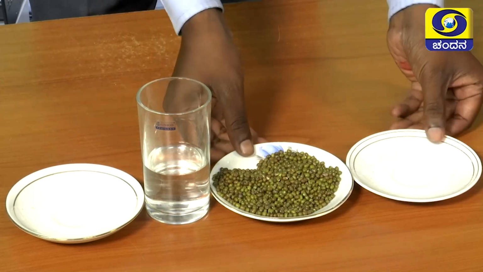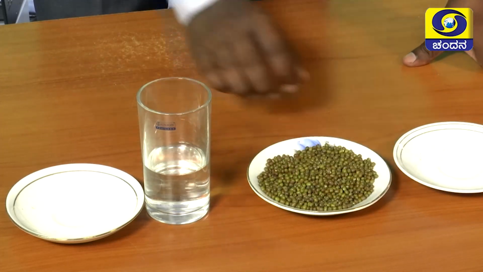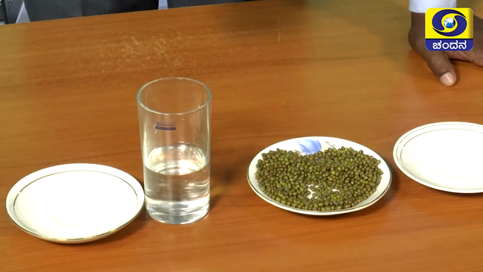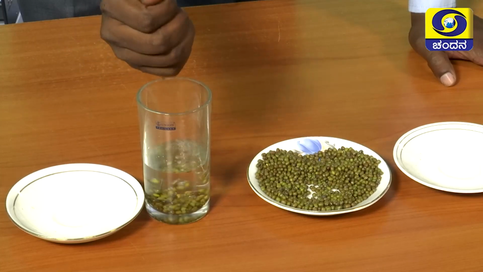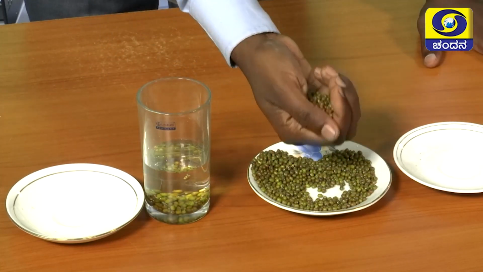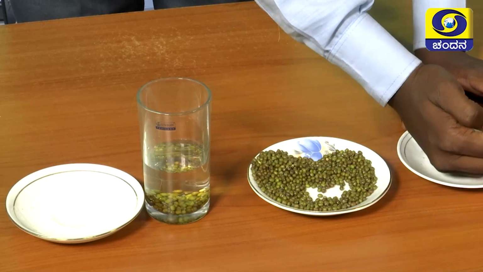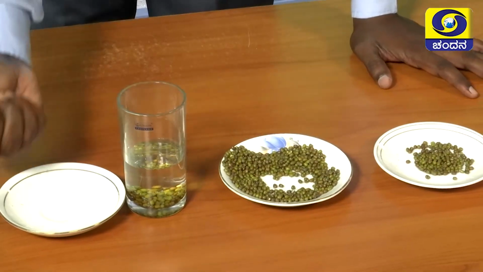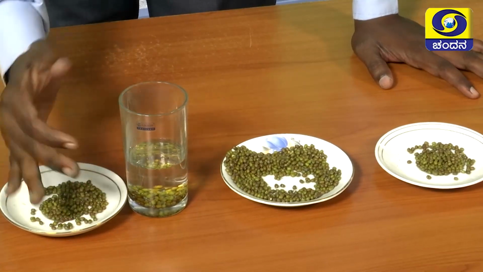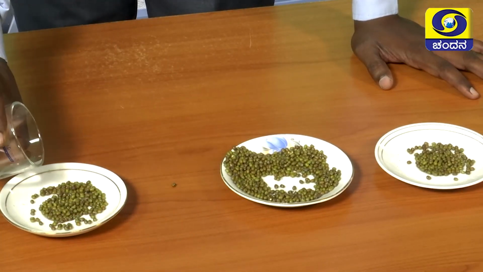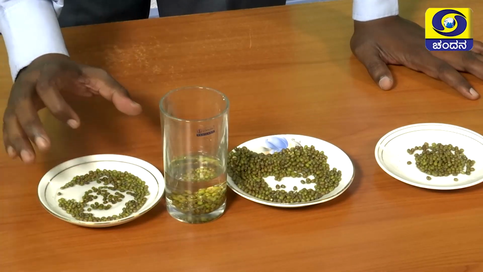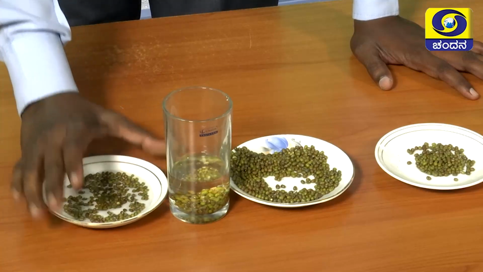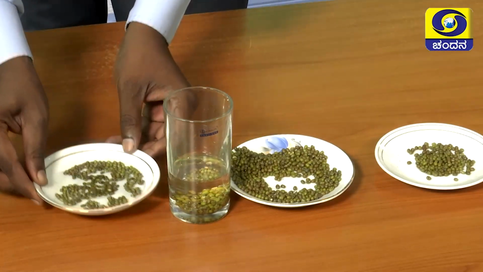Now, I have taken some amount of moong. One part of the moong I will keep inside water for a longer time. The other part of the moong, I will keep aside just like that. And the remaining, I will put on a plate and add water. After one day, I will remove the water and keep this moong as it is for one day.